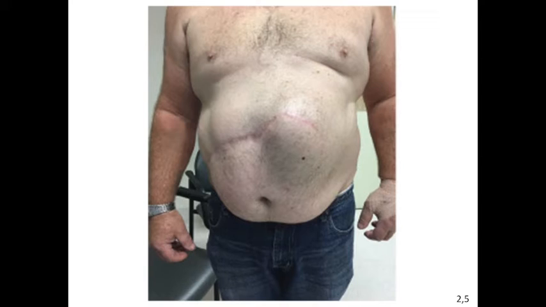Shown here is a large incisional hernia just left of the midline that could be amenable to a left-sided TAP block.